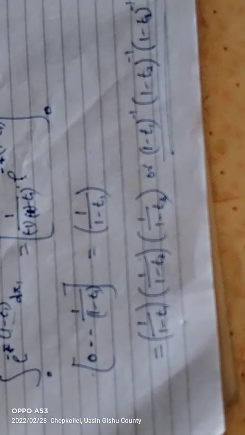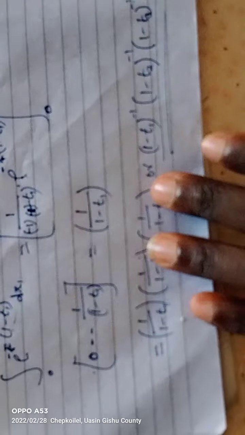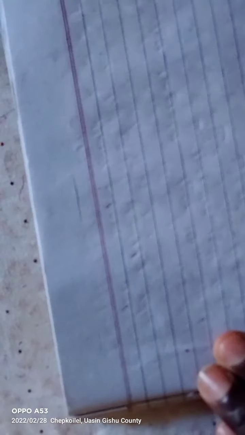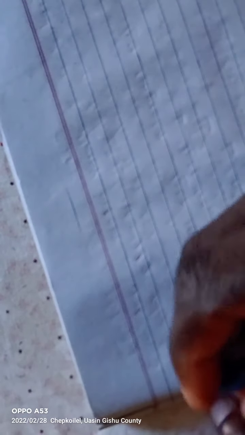Another question is we will have to find the marginal MGFs. If we want the marginal MGF of t1, we write t1, but t2 we replace with 0 and t3 we replace with 0.